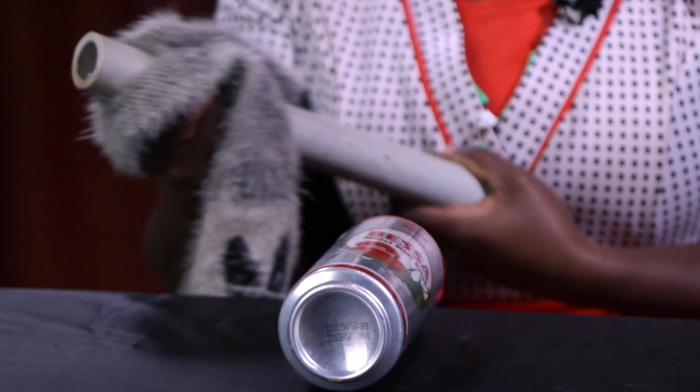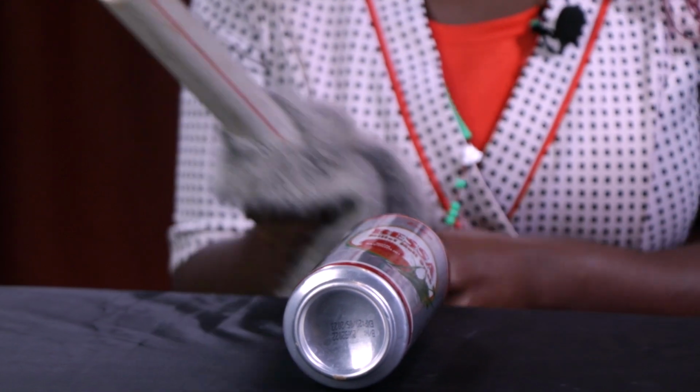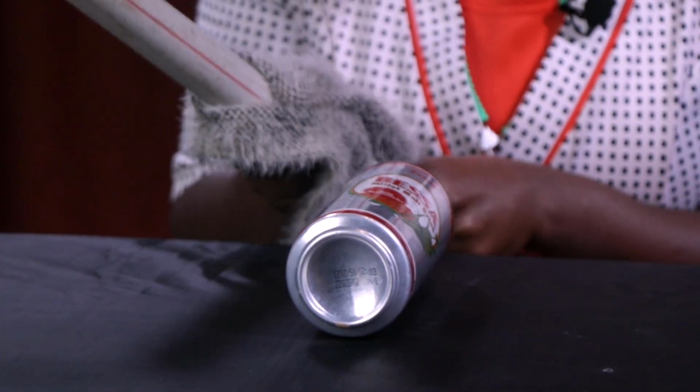And now we are going to rub using a sweater, or anything which is woolen. Woolen sweater, woolen towel, anything which is woolen. We rub it for around 30 seconds. Then after rubbing our PVC pipe, this PVC pipe has gained a lot of electrons, negative charges.